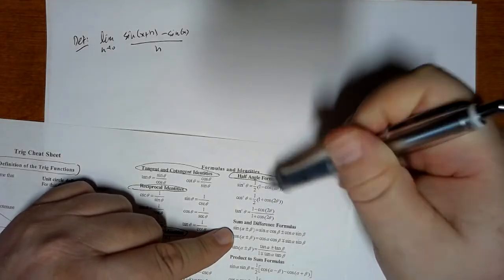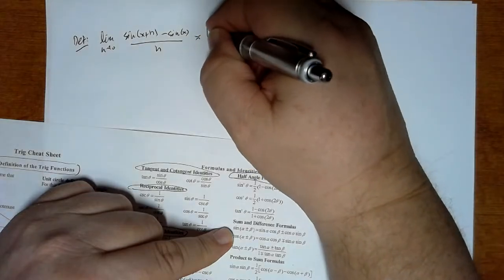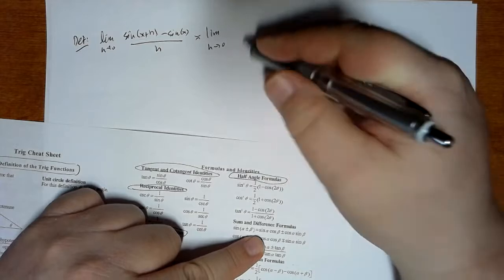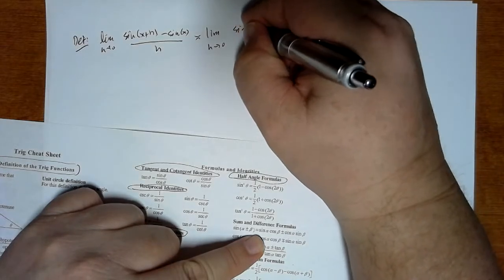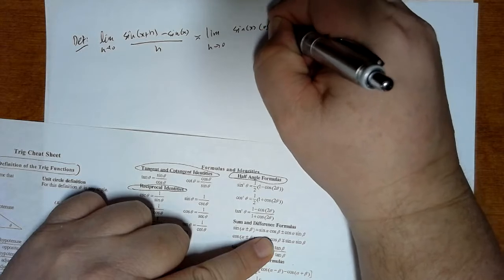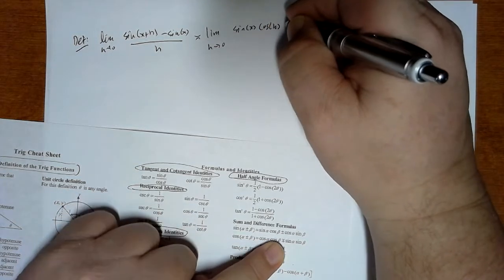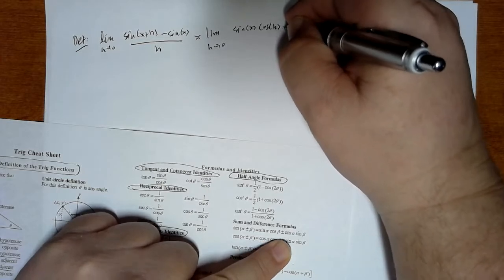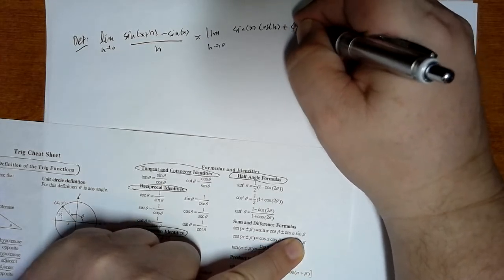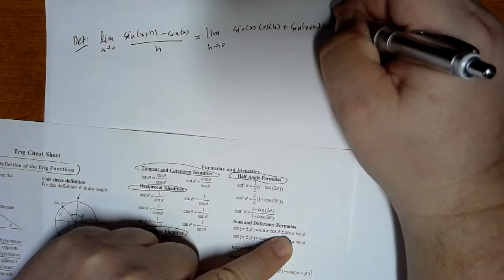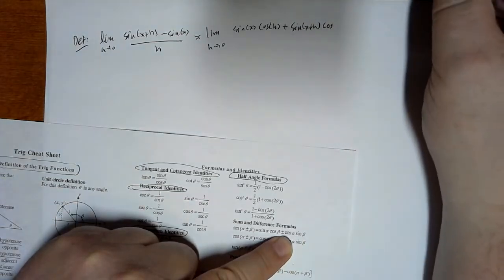If you read this off, you see that I can rewrite that as the limit as h goes to 0 of the sine of x cosine of h plus the sine of h times the cosine of x.